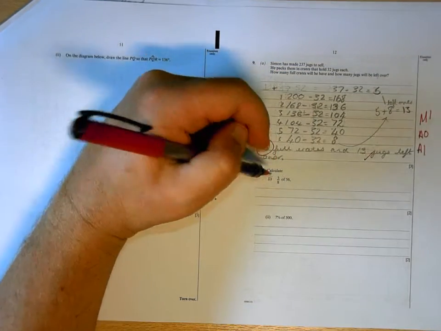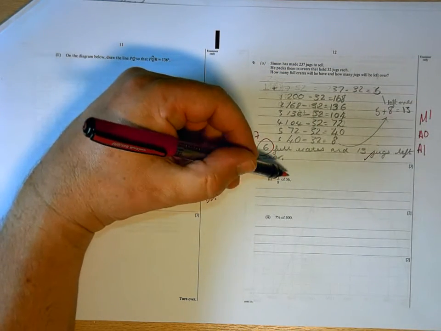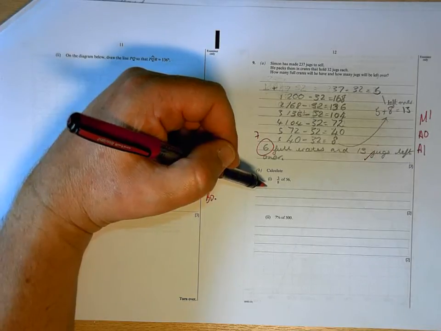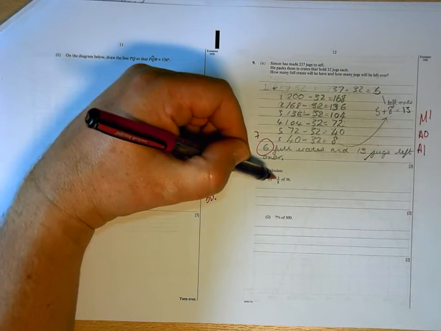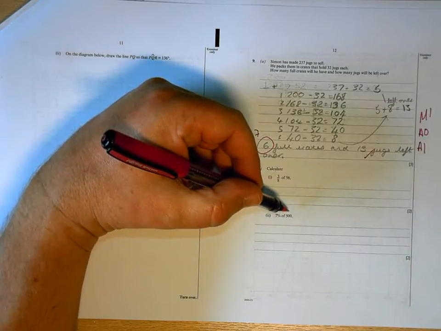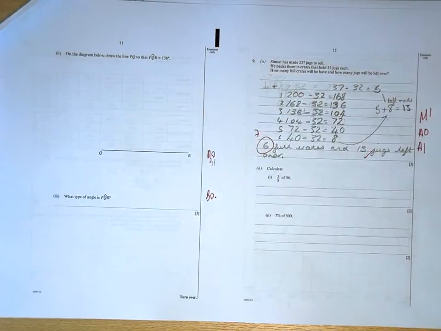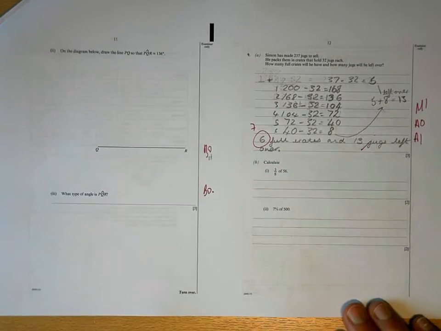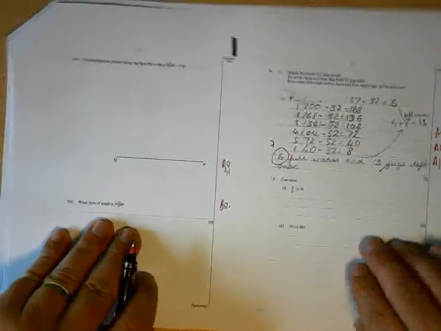With questions like this, you find 1/8 first of all by doing 56 divided by 8, and then timesing that by the number on top. Here you'd find 1% by dividing that by 100, and then multiply by 7. Have a look at my video clip for that. 2 marks for the page.